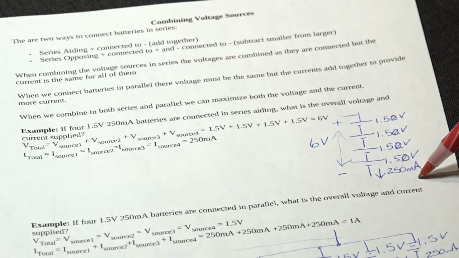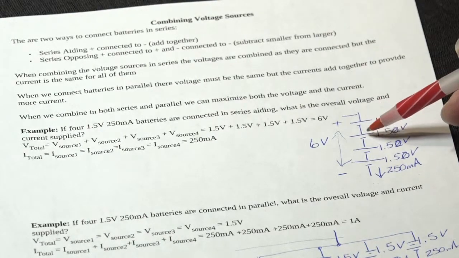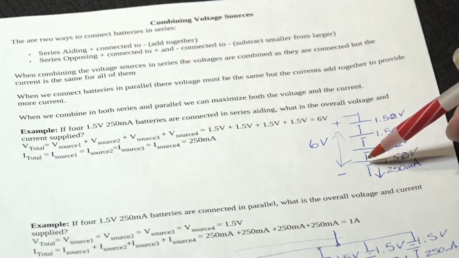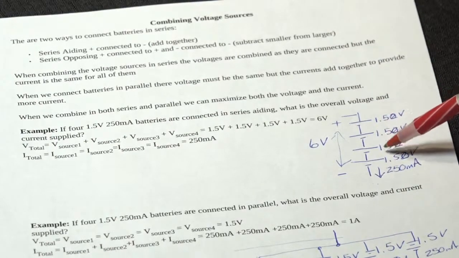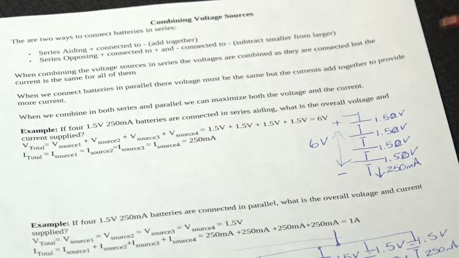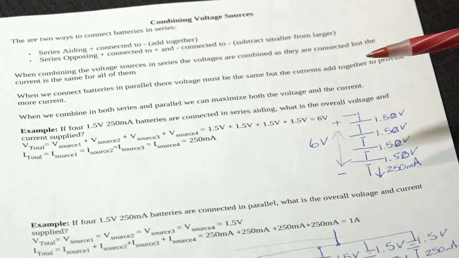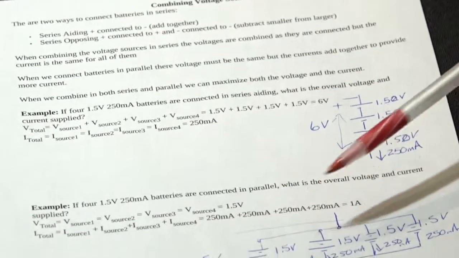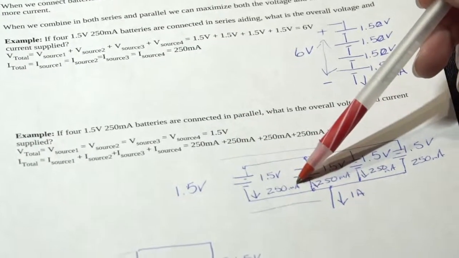Yet the voltage that it provides, since these are connected in series aiding, is the 4 of them added up together.